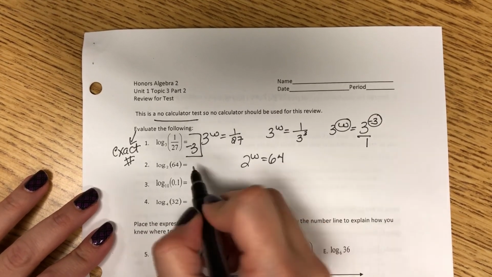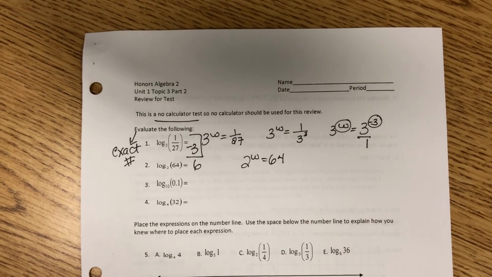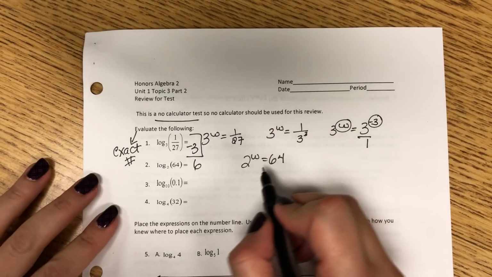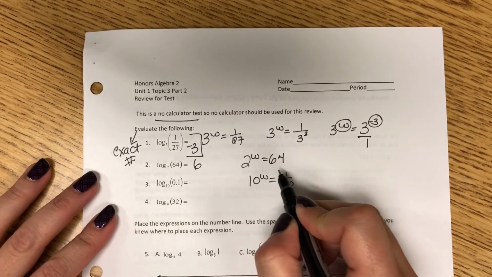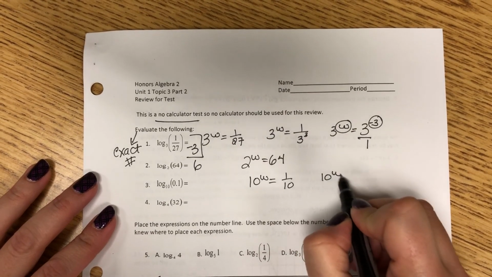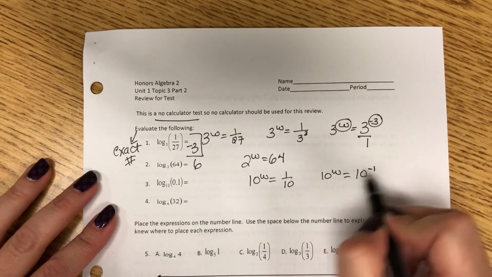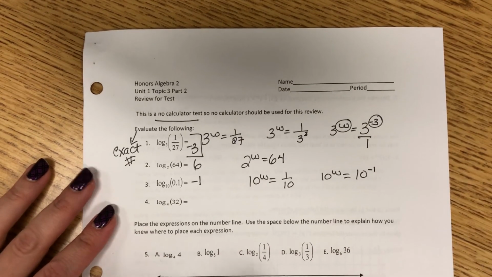For number 2, 2 to what power is 64? Well, 64 is 2 to the 6th. For 3, it's a lot easier if you think of 0.1 as 1/10. Then it's similar to number 1. So the what power is -1.